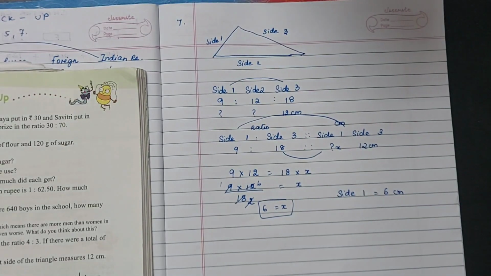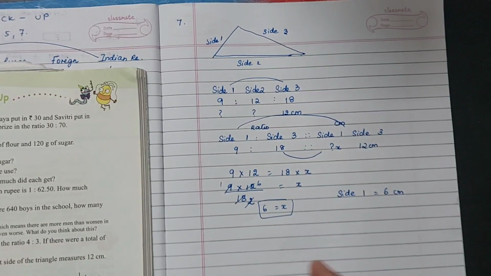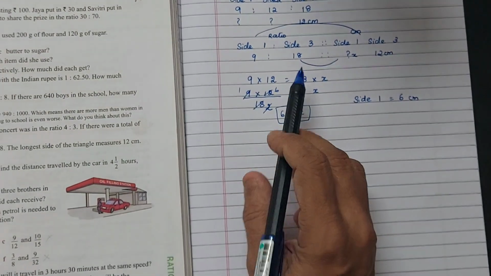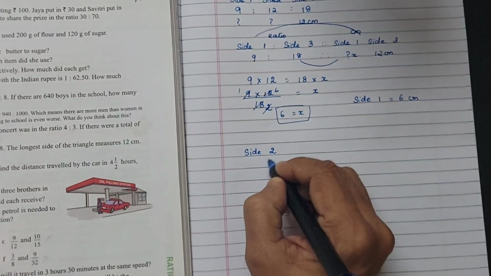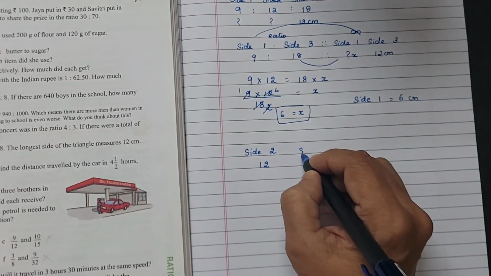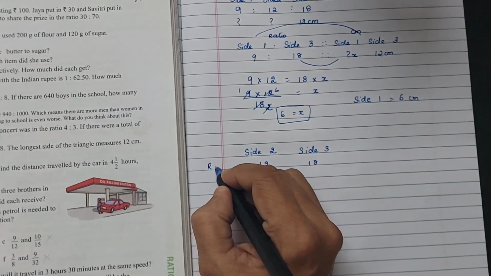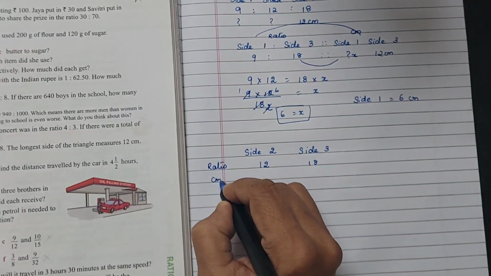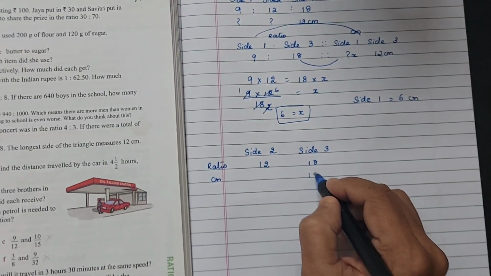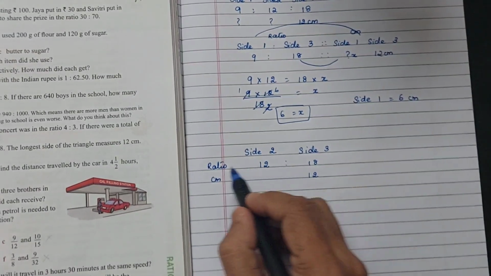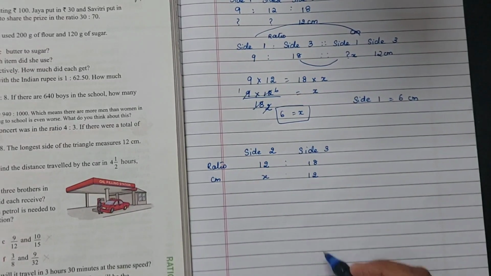Now it's not necessary that you should do the sum in proportion. You can do exercise 8C also. Suppose I take side 2, okay, side 2 was what, children? Side 2's ratio was 12 and side 3's ratio was 18. So this is the ratio. Now this is in centimeter. What is side 3 in centimeter? 12 centimeter. So below this I will write in centimeter. This is in the form of ratio, and this is in the form of centimeter. So I have to find side 2 in centimeter. So what can we do?